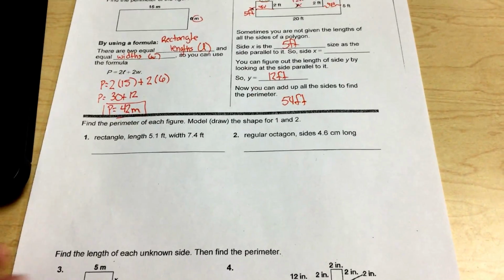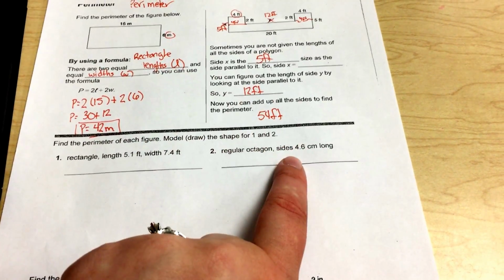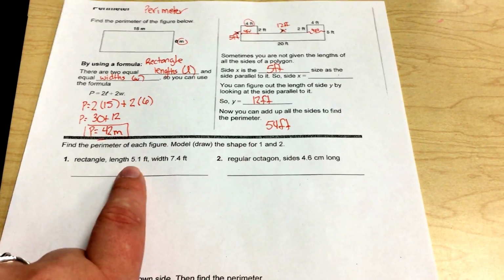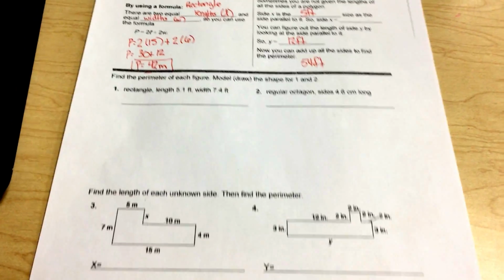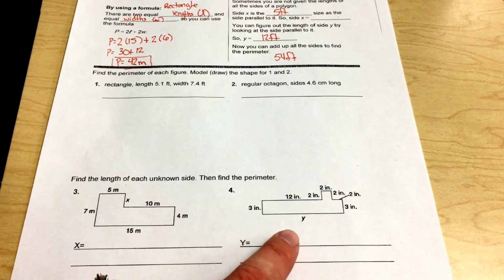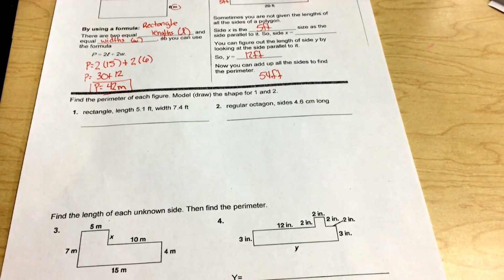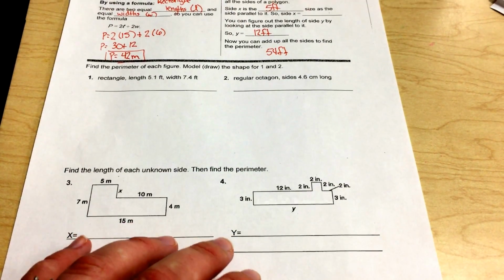Right down here, you're going to draw the two shapes that they gave you, and you're going to label the measurements, and then you're going to have to find the perimeter for each shape. For 3 and 4, you're first going to have to figure out what the unknown variable is and write the answer there. Remember to write it with units of measurement, and then you're also going to have to add up to find the perimeter.